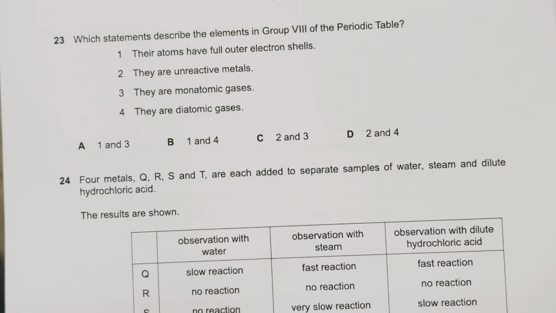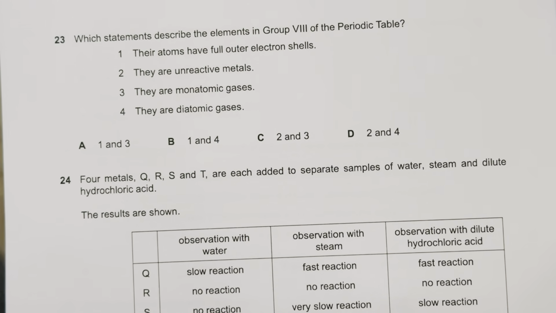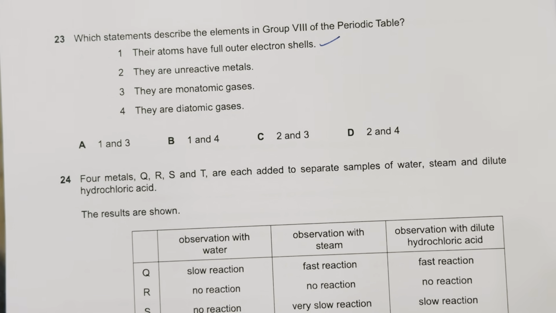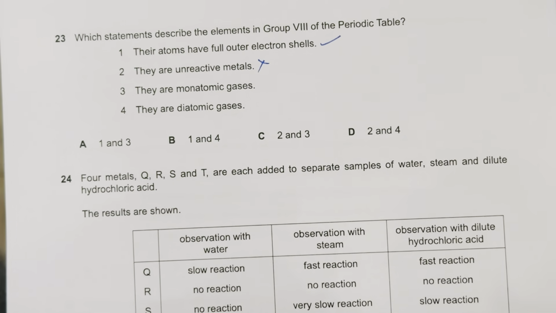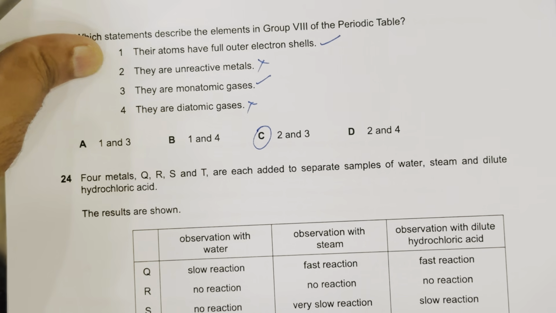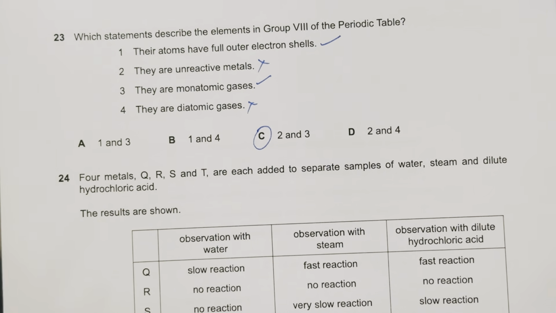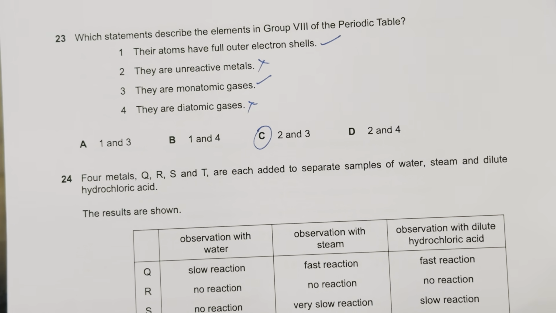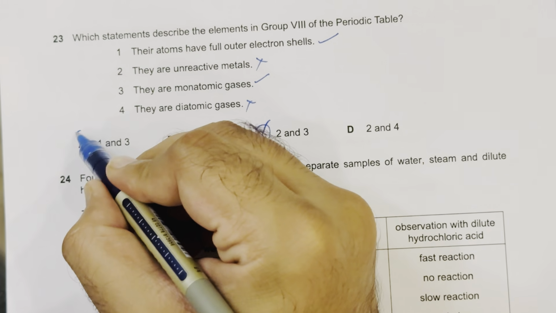Moving to question number 23, which statements describe the elements in group 8 of the periodic table? Okay, the atoms have full outer electron shells, so this is the right option. They are unreactive metals? No, they are not metals. They are monatomic gases? Yes, this is right. They are monatomic, not diatomic. So options 2 and 3 are correct, so choice is C. Sorry, 1 and 3 are correct over here, so option A is the right answer.